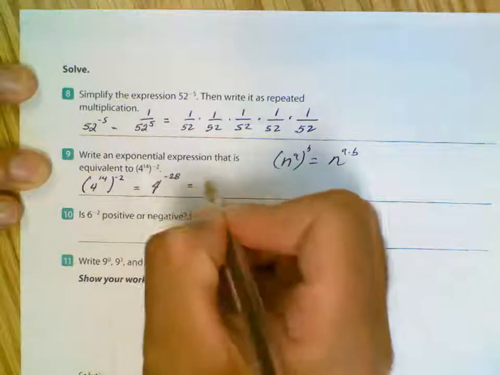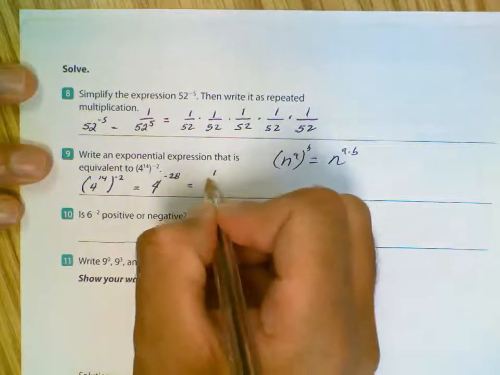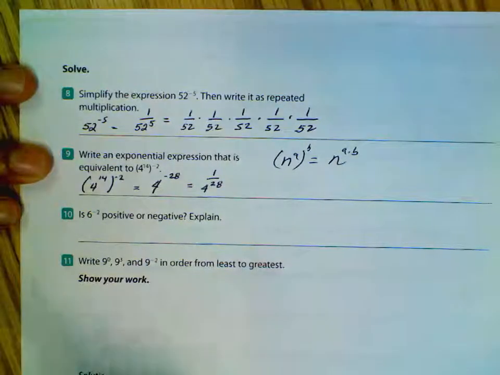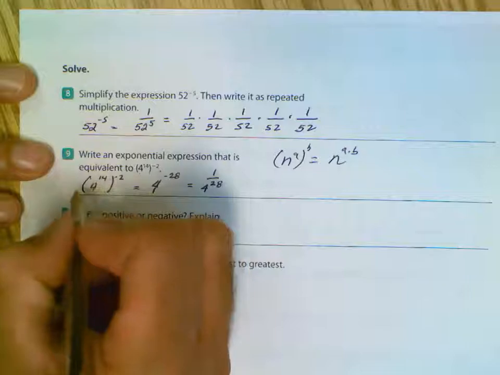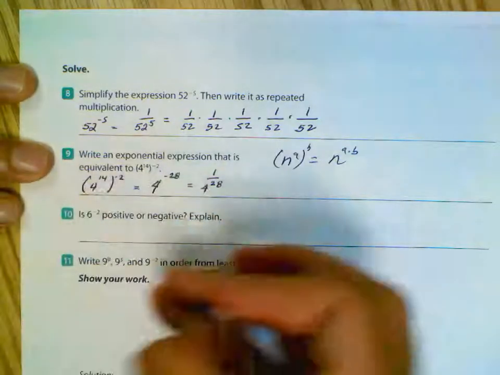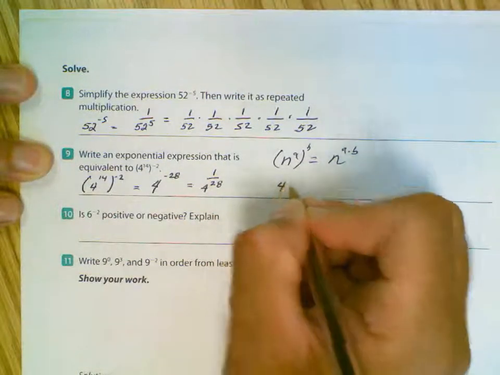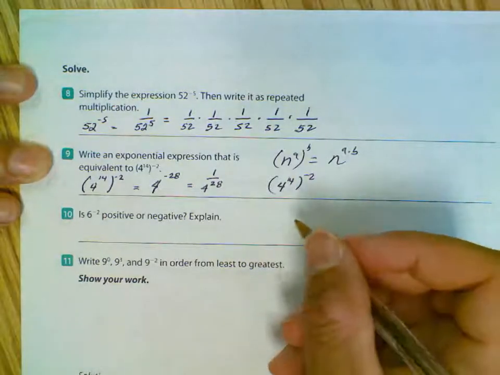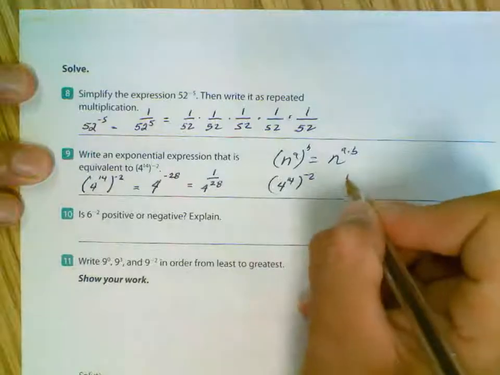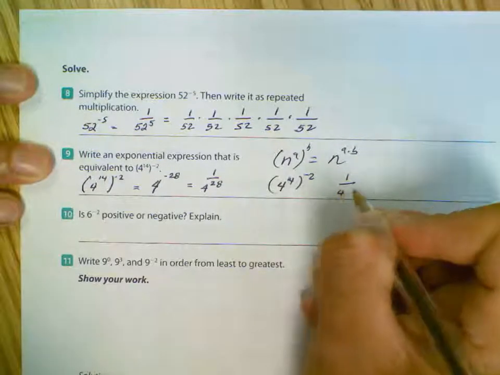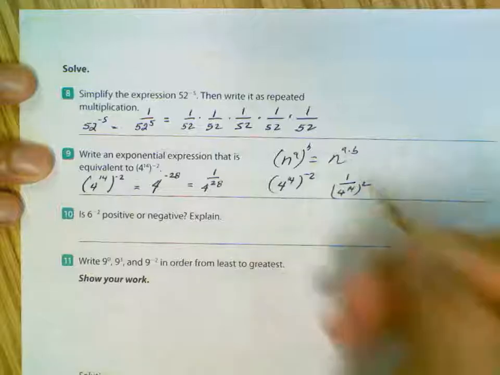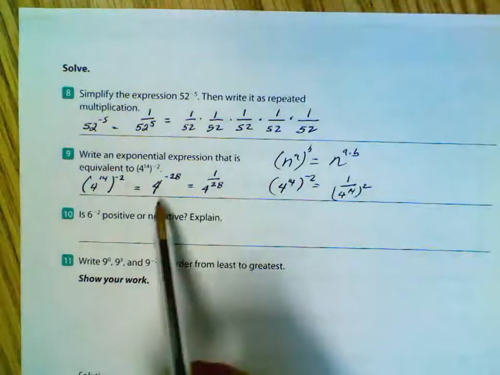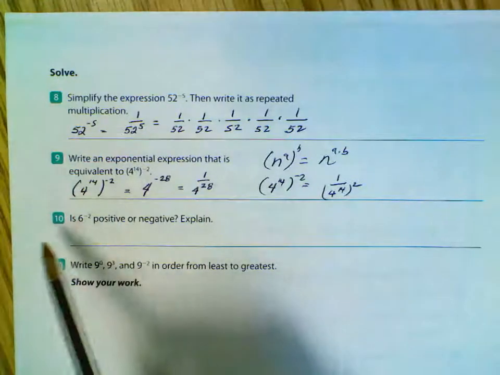Okay? So what can I write in that case? This is equal to 1 over 4 to the 28, using the property. Or if I take the original one, 4 to the 14 to the negative 2 is exactly the same as 1 over 4 to the 14 to the 2nd power. So this one is the same. So those are the expressions that are equivalent to this one.